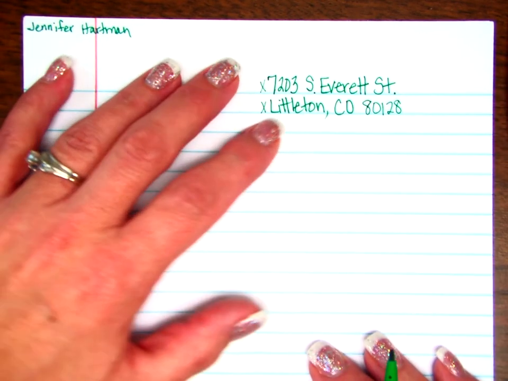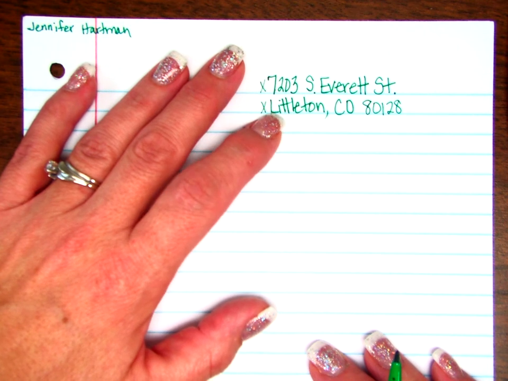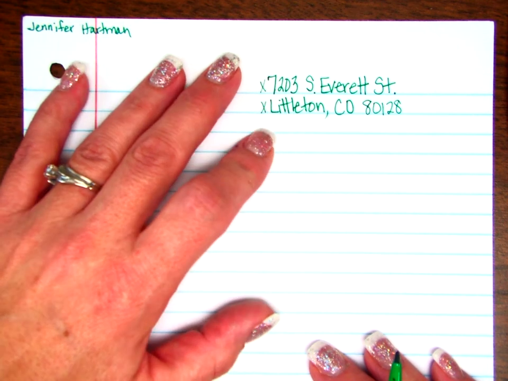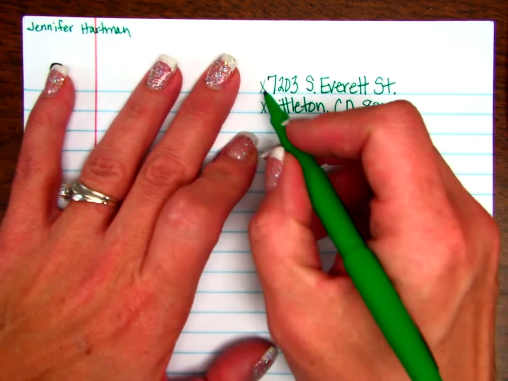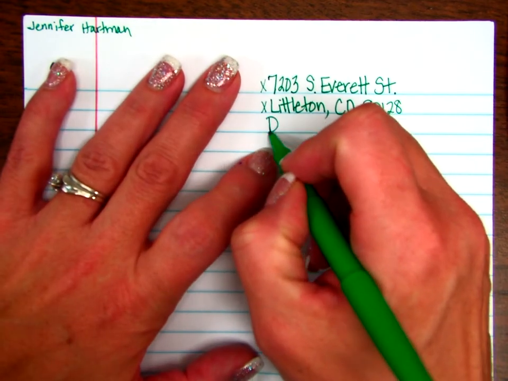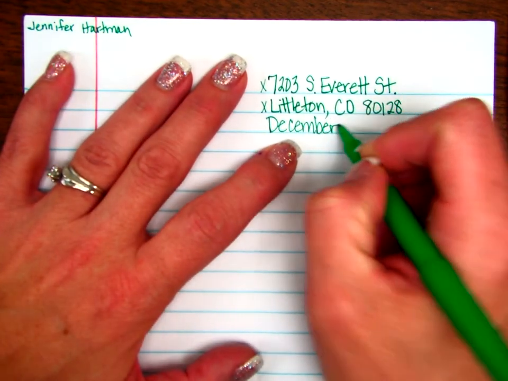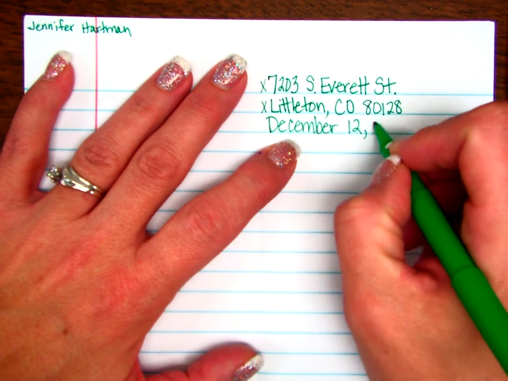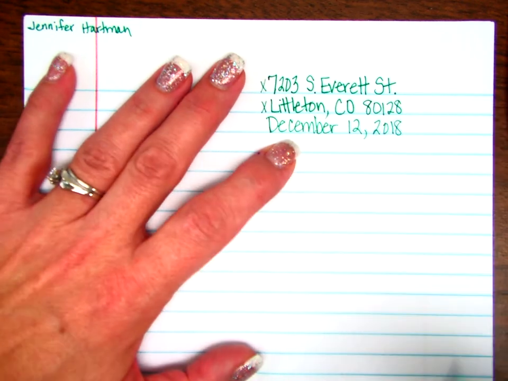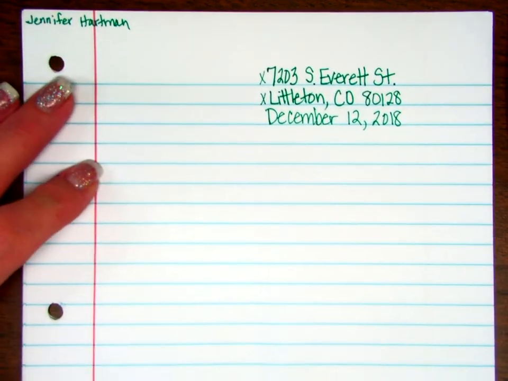And again, if you don't have that memorized or have it with you, I can definitely give that information to you. As I walk around, I will carry the spreadsheet and give that to you. So just put 2 X's if you don't have that with you. Then you would put the date, and you should have December 12th, and your heading is finished. You skip a line and you go to your salutation.